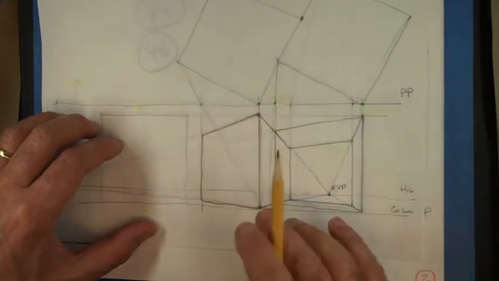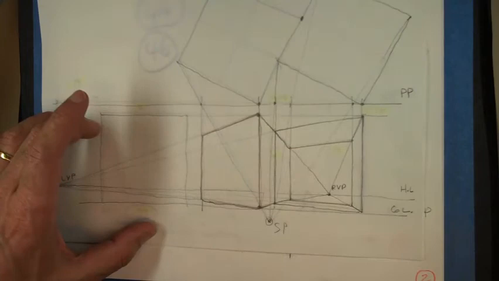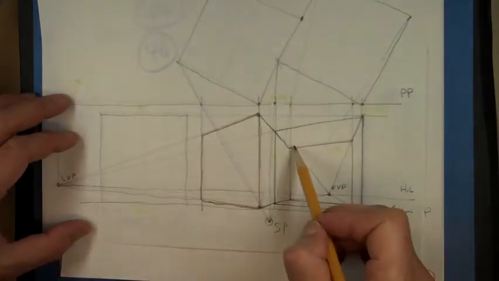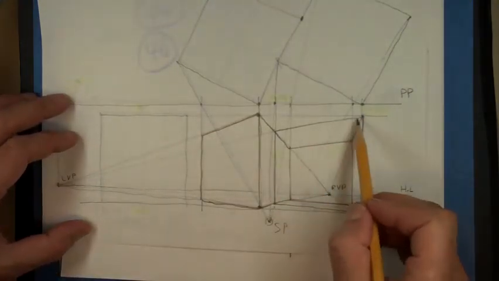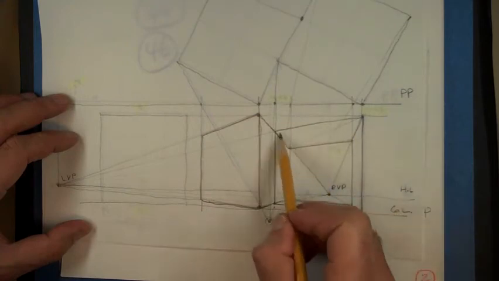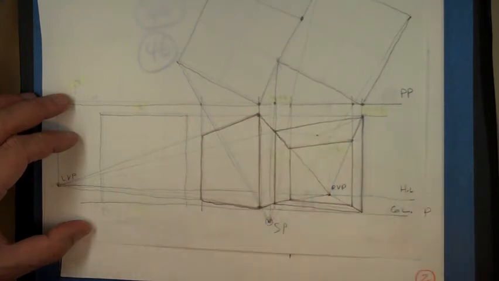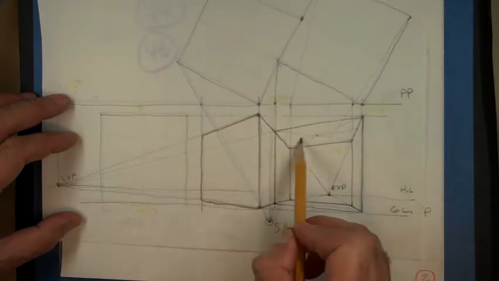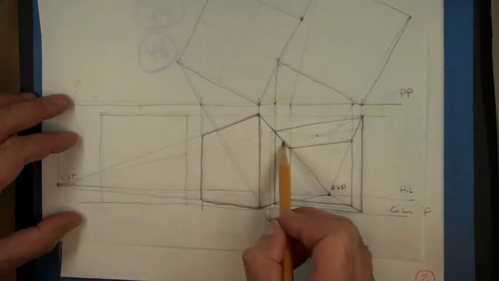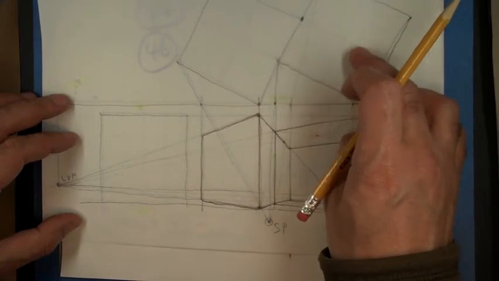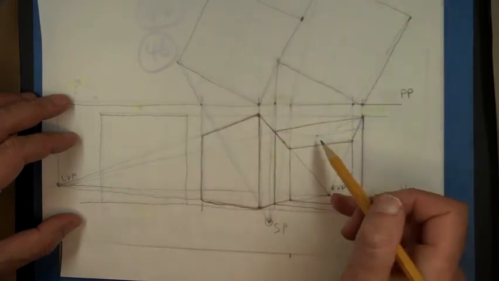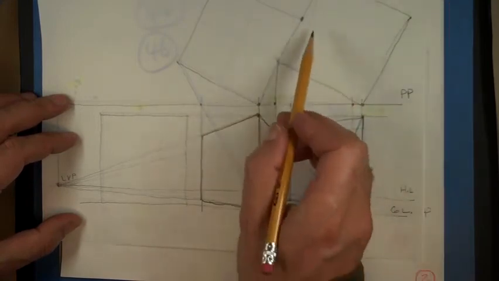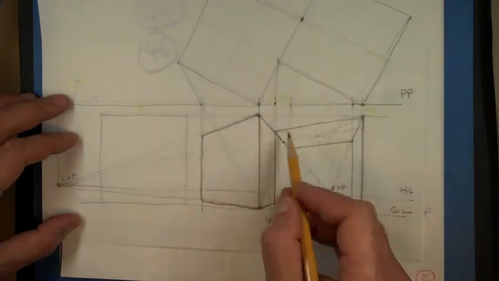I could do it the same way. I could start using diagonals several ways. For example, I could do a diagonal on the top here, on my ceiling here, and that would give me the center, and then I could simply connect that to my vanishing point, and I would get this spot, which would be this line right here.